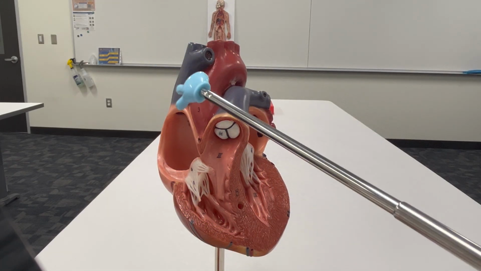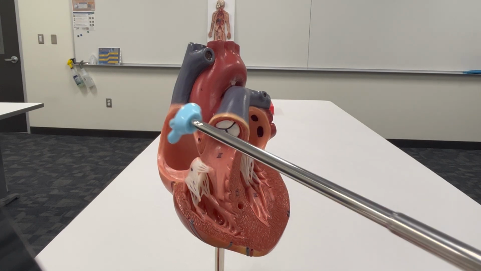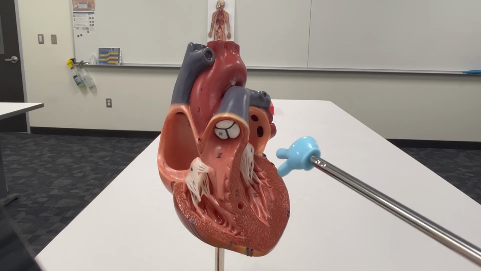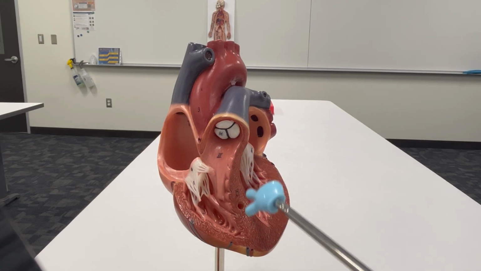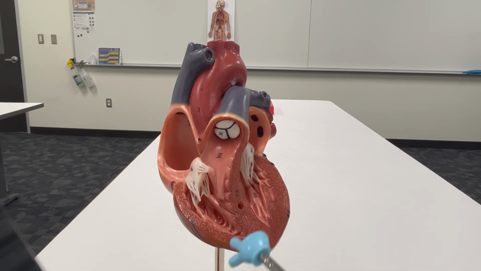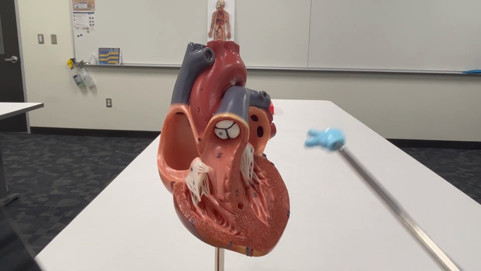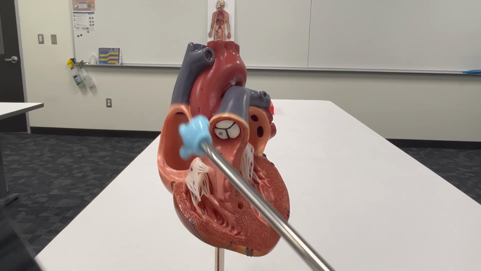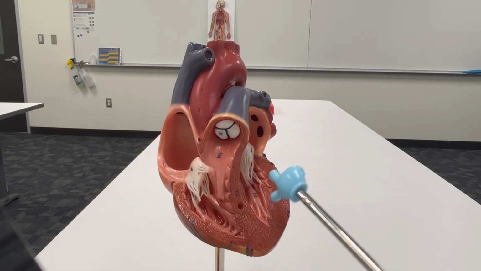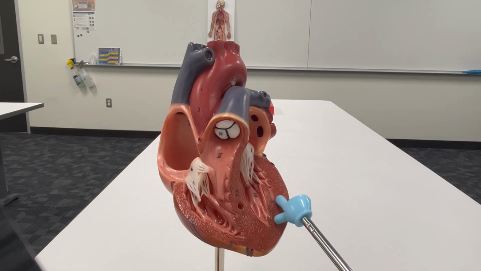So the conduction system is SA node, AV node, atrioventricular bundle or bundle of His, then the right and left bundle branches, then the Purkinje fibers. That's the conduction system. That's about the heart. The right side carries deoxygenated blood, the left side carries oxygenated blood.